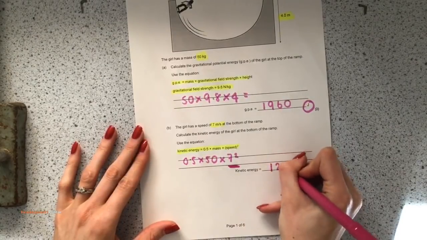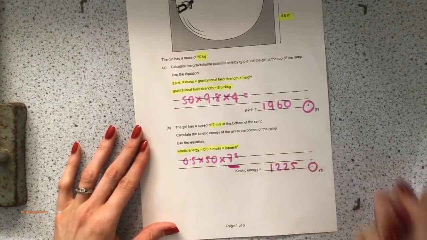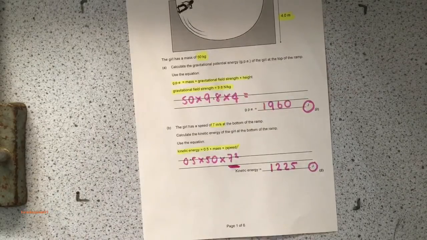Answer you should get 1225. And again, joules has been given for you. So again, if that is not there, make sure you check and make sure that you write the units on.